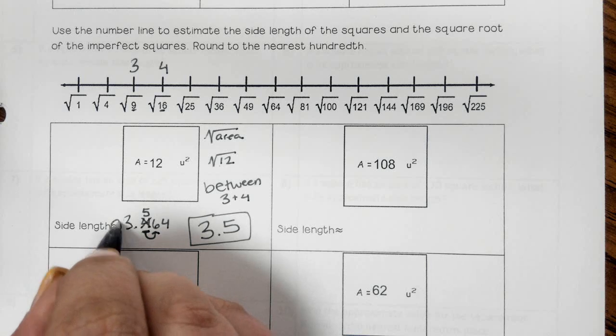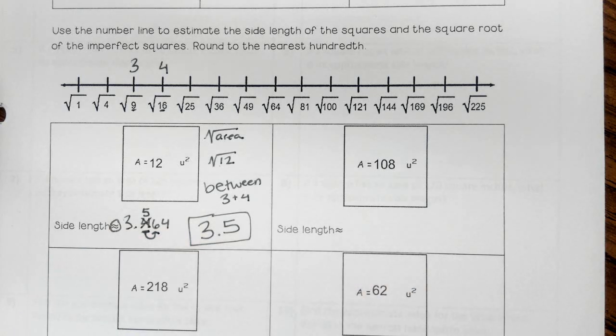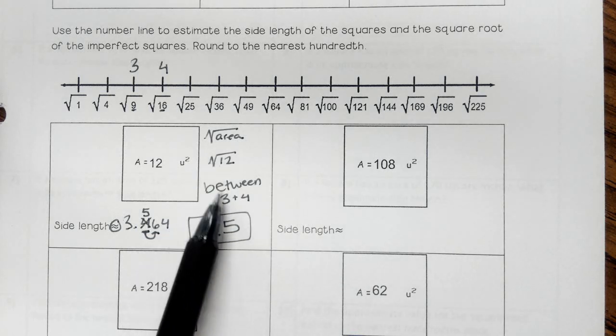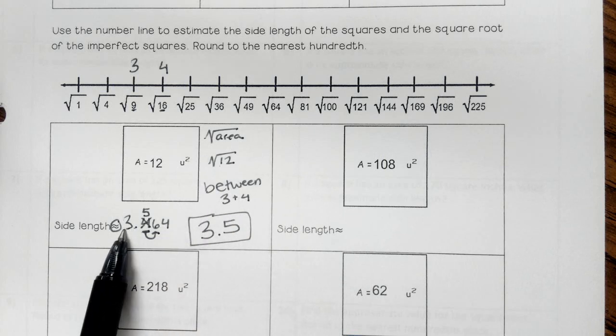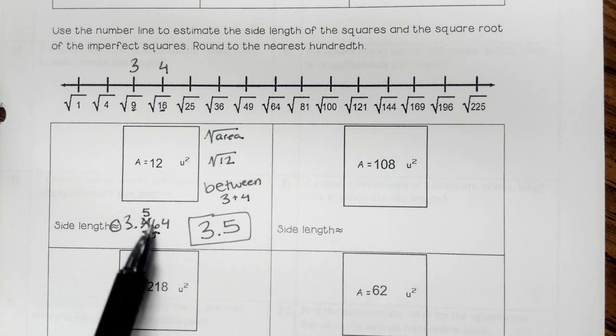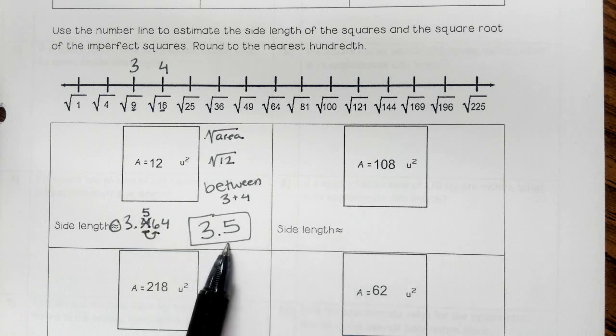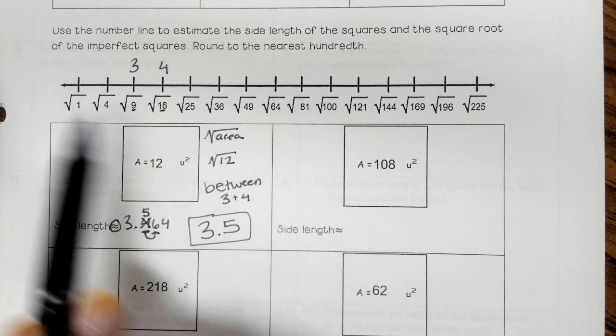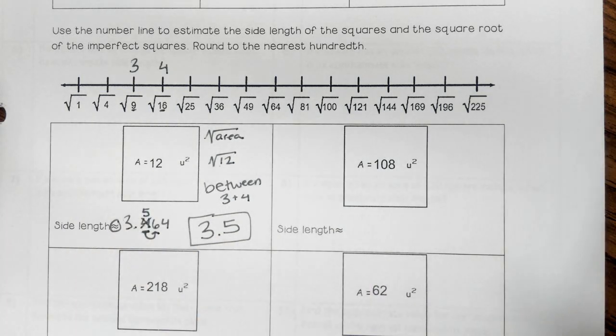This symbol means almost equal to. It means about. The side length is about 3.5. That's a really pretty close guess that we had. We said that the square root of 12 had to be between 3 and 4. We said it was closer to 3, which it was, because it was 3.4. So this is a really good guesstimate using this method of finding where we fall on the number line.